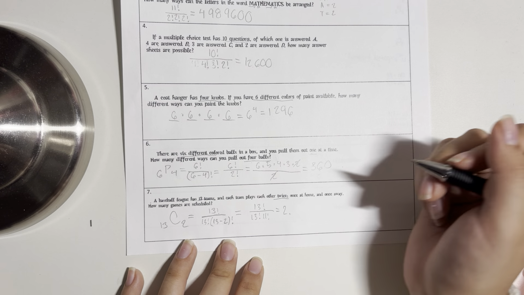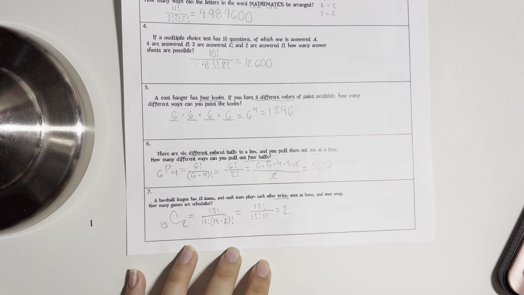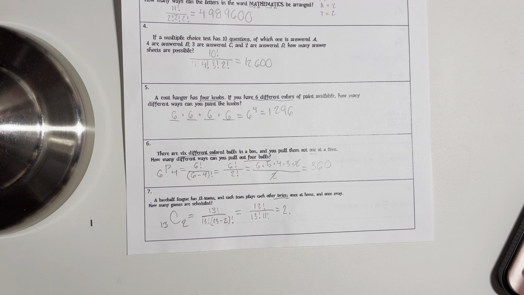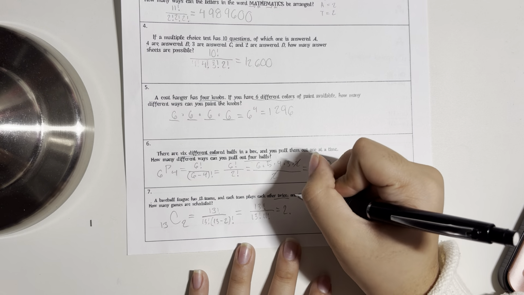I'm going to be reducing the number basically into 2.5.